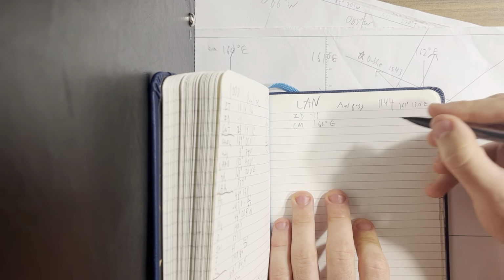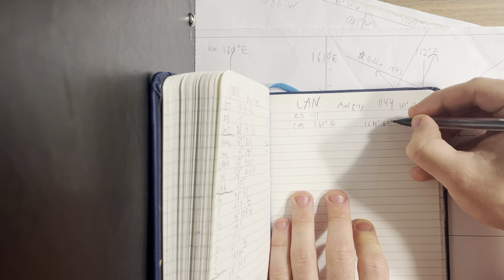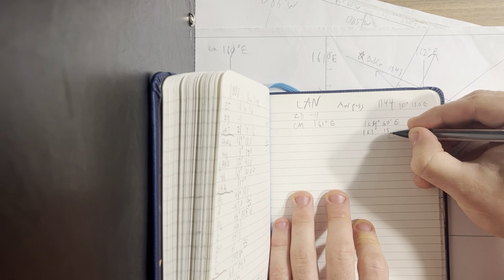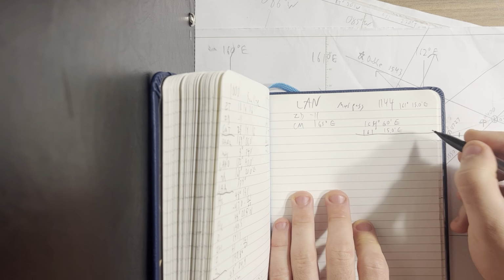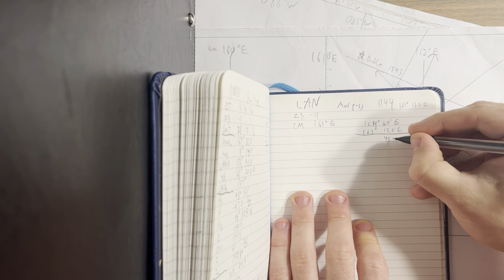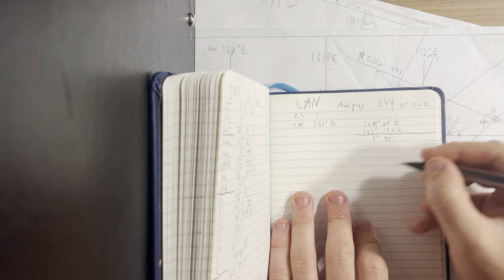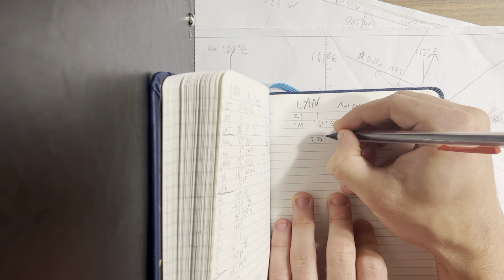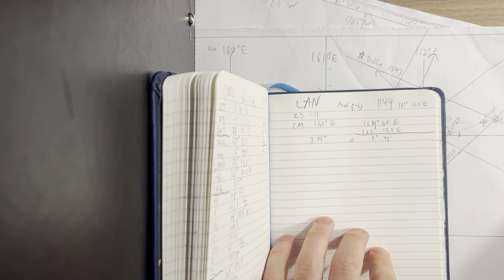So now we're going to compare 165 degrees, which is 164 degrees, 60 minutes east, to 161 degrees, 15.0 minutes east. Get our difference. It's going to come out to 3 degrees, 45 minutes, which is equivalent to 3.75 degrees. So we're 3.75 degrees away from our central meridian.